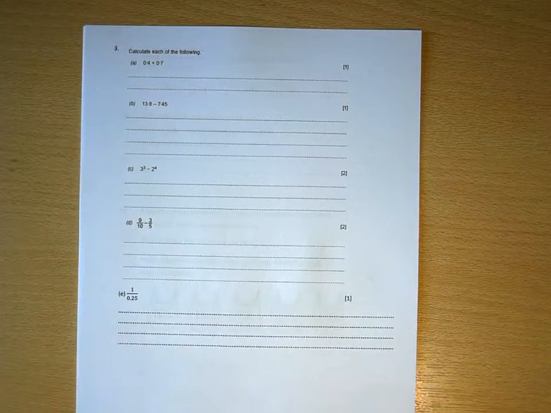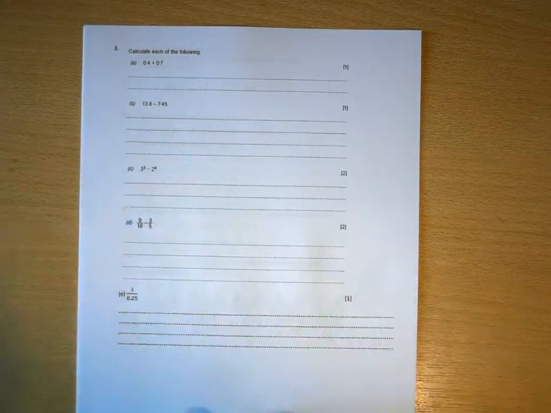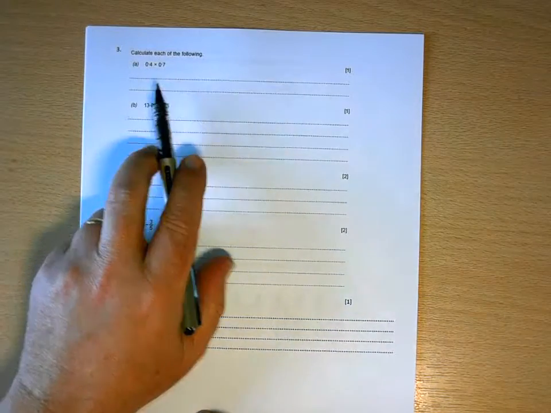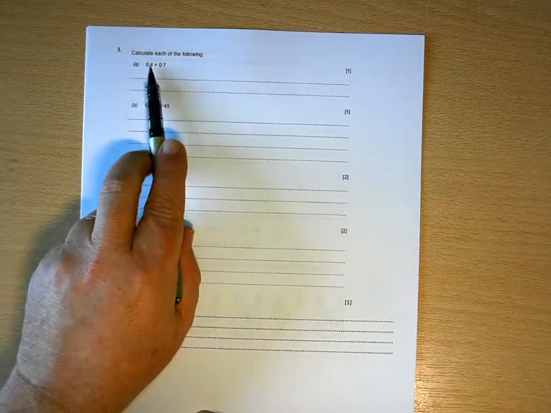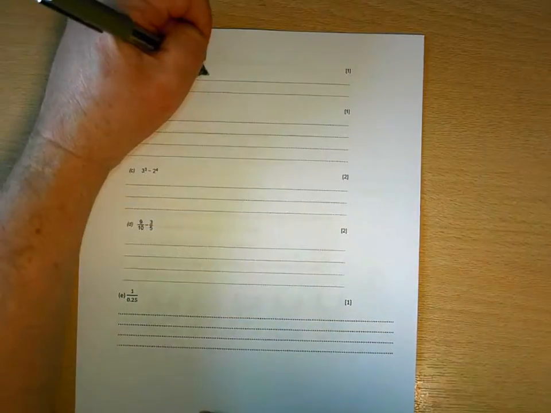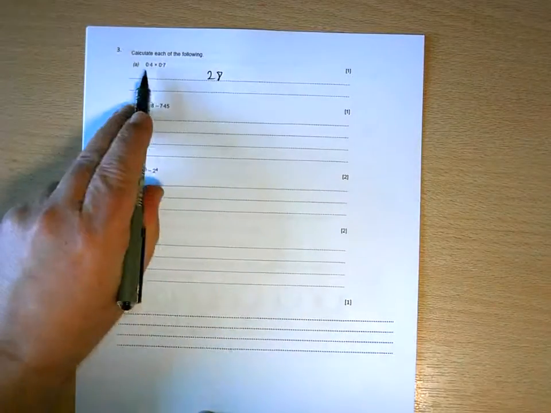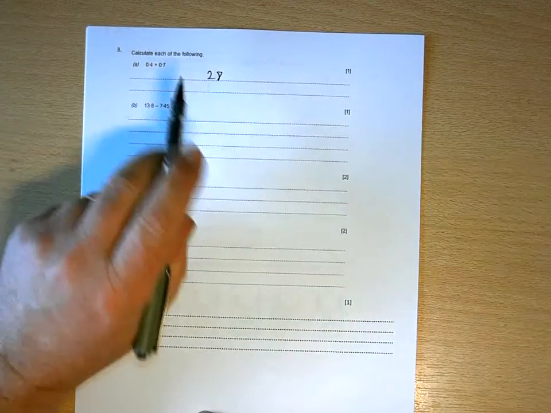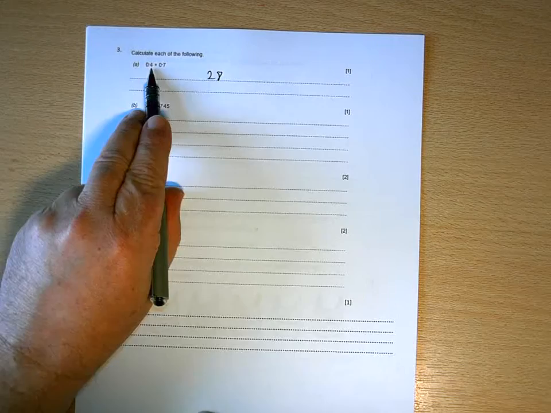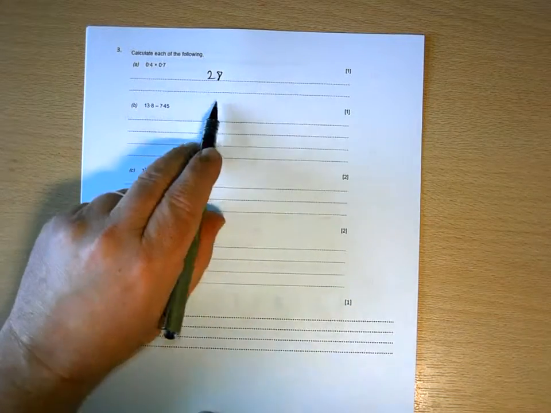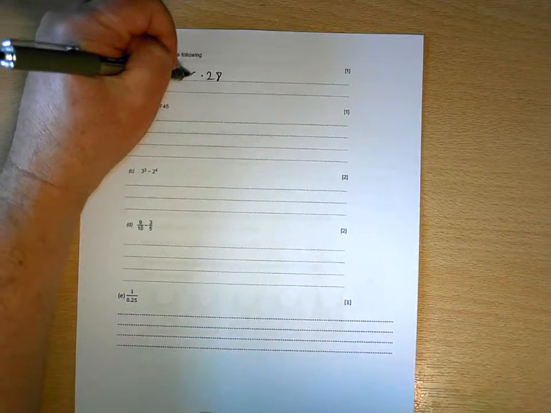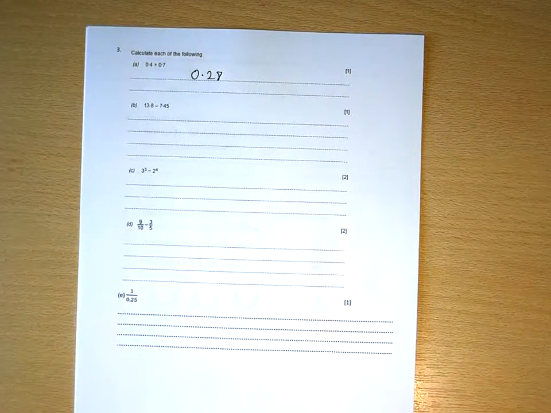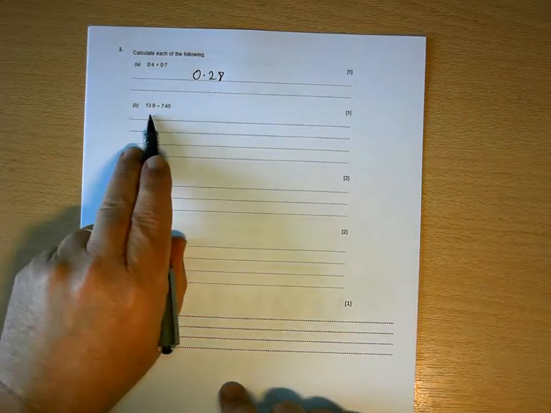Some non-calculator decimal arithmetic. The way you would have been taught this would be to multiply the numerical digits together, so 4 7s are 28, and then count how many numbers you have after decimal points. 1, 2. That means there have to be 2 numbers after the decimal point in the answer. So that's going to be 0.28.